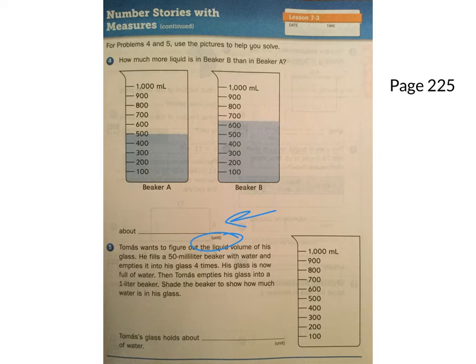And then for number 5, Tomas wants to figure out the liquid volume of his glass. He fills a 50 milliliter beaker with water and empties it into his glass 4 times. His glass is now full of water. Then Tomas empties his glass into a 1 liter beaker. Shade the beaker to show how much water is in his glass.